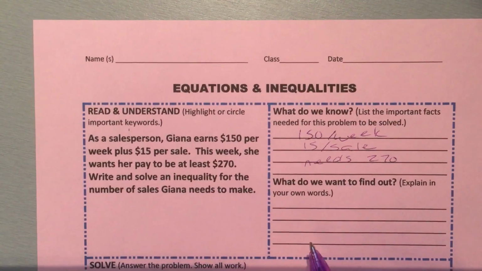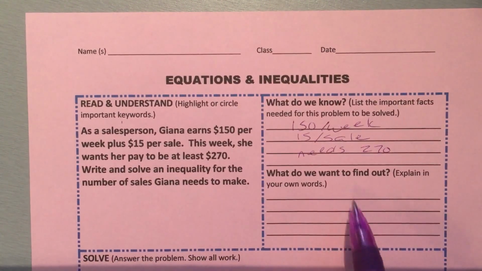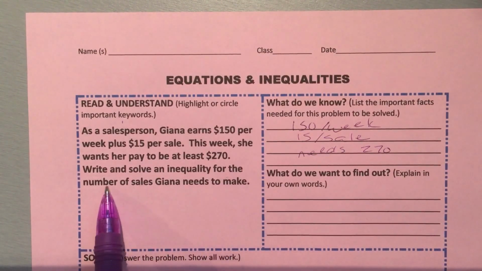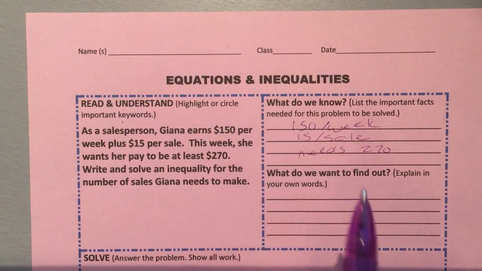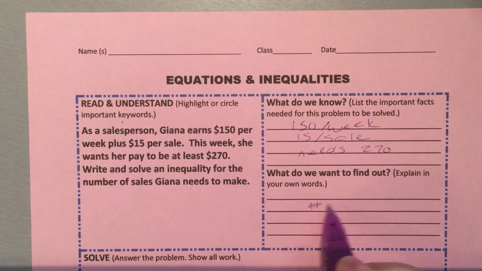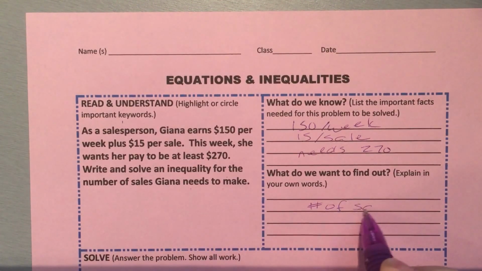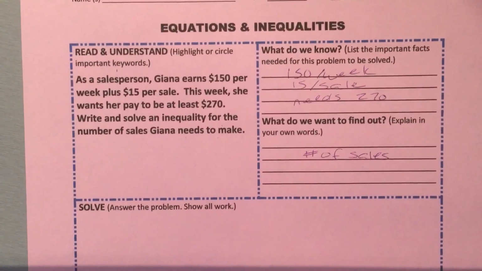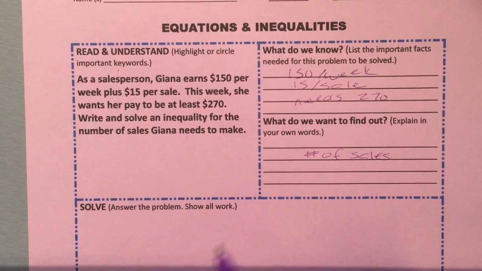Write and solve an inequality. All right, what do we need to find out? We need to find out the number of sales Gianna needs to make. So the number of sales is what we need to know. The next step is to solve our problem. Write the inequality, solve it, and show your work.